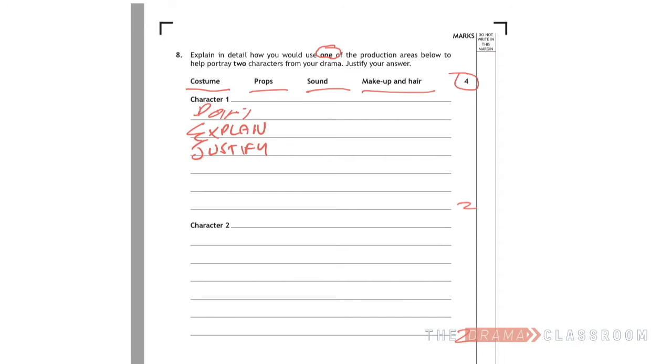Then, if you were picking costume for example, you would explain what this costume is like, the fabrics, the textures, perhaps what it's trying to communicate, and then you would justify your answer. What are you trying to communicate to the audience through these costume designs? And that would give you your 2 marks for that character.